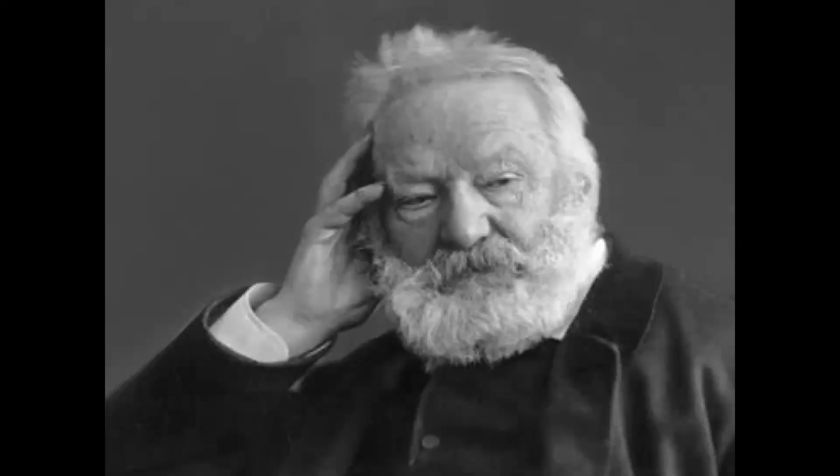Galois was a contemporary of many famous figures. Here's Victor Hugo. He wrote Les Miserables, and he also knew or was associated with Alexandre Dumas, who wrote the Three Musketeers.